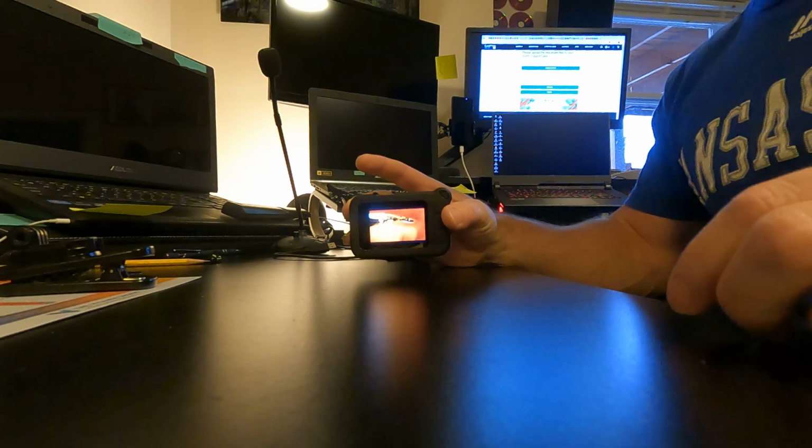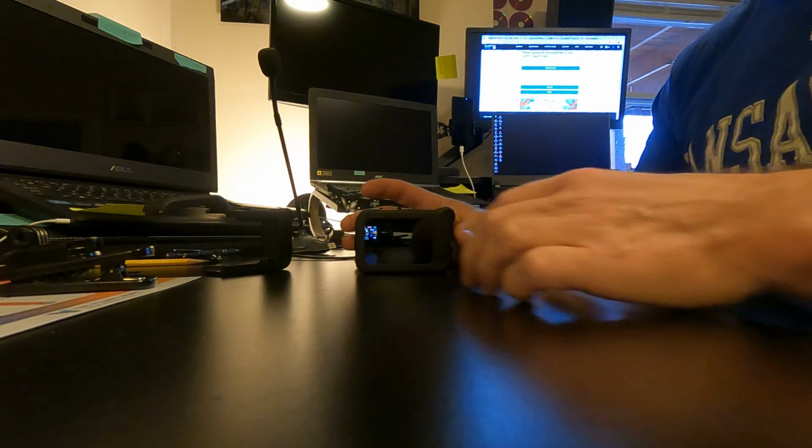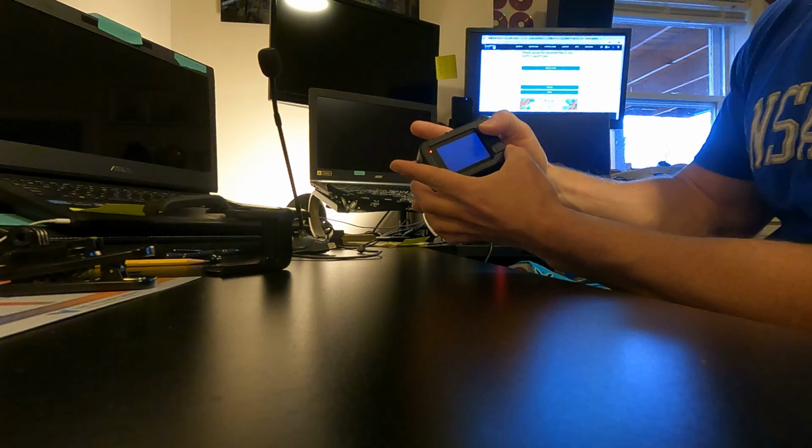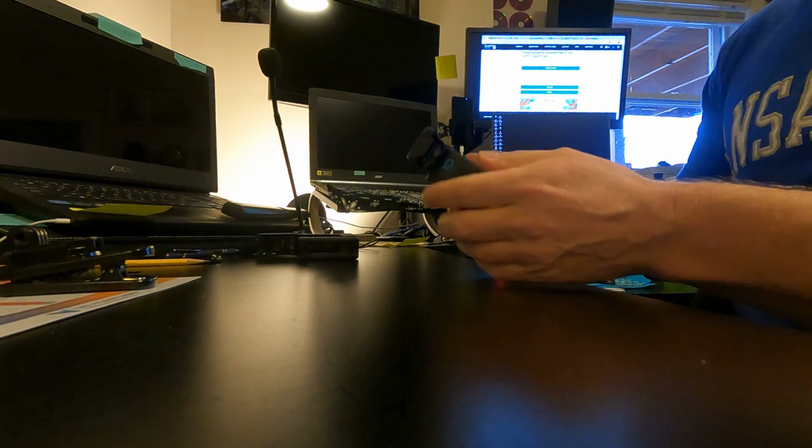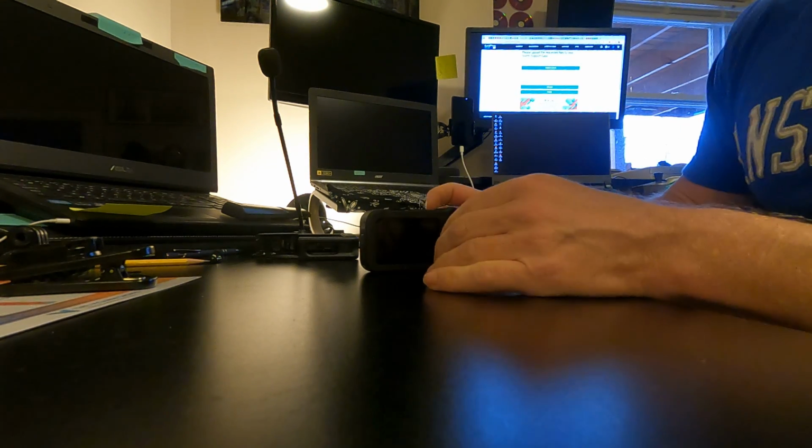And I have another media mod. I can't even power it off. It just doesn't know what it's doing. It just cycles on and off, on and off. So I'll take it out. Let's try another media mod for fun. Plug it in.